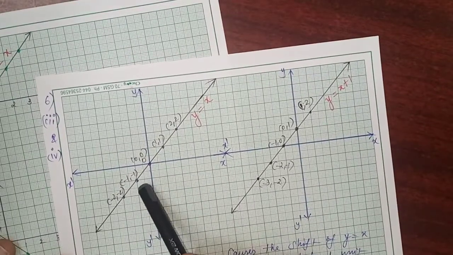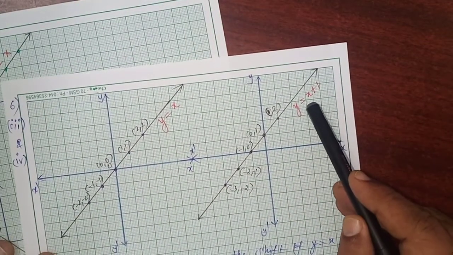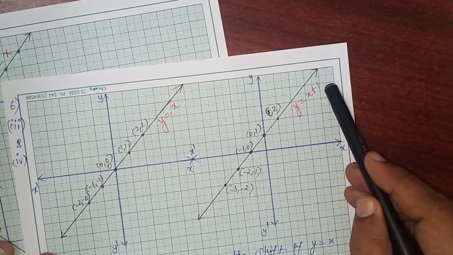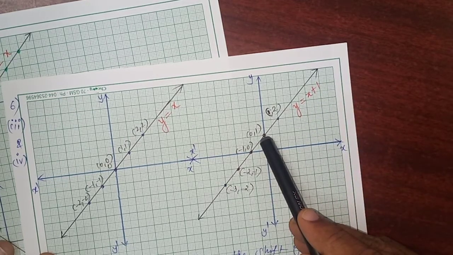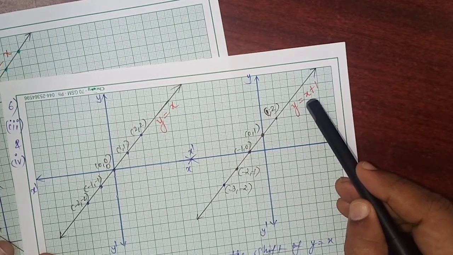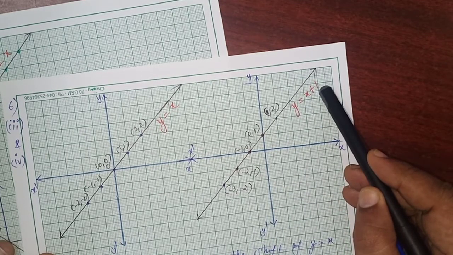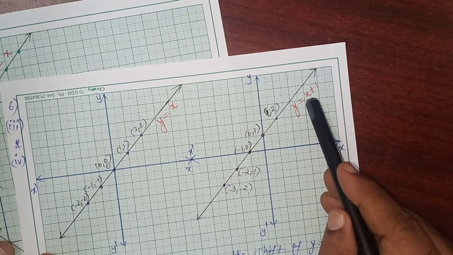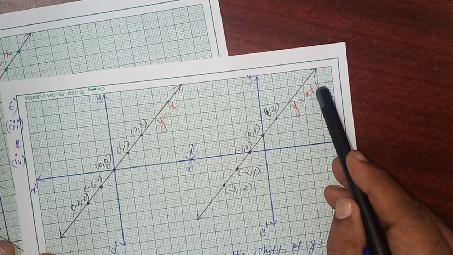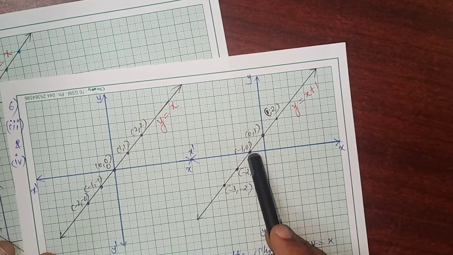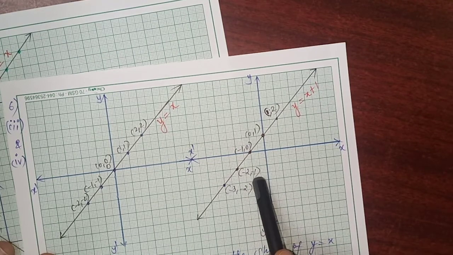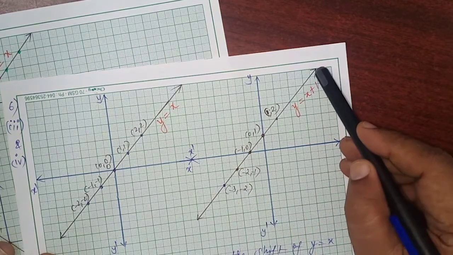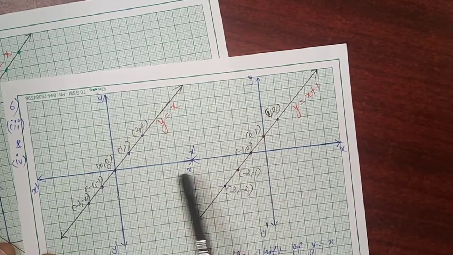See, here I replace x by 0. If it is 0, y equal to 0 plus 1, 1. So 0 comma 1 is the point. If I take x equal to 1, 1 plus 1 equals 2. So 1 comma 2 is another point. Like that, I take one negative number, minus 1. If you replace x by minus 1, minus 1 plus 1 equals 0. So y value is 0, x value minus 1. So minus 1 comma 0. Like that you will be getting minus 2 comma minus 1, minus 3 comma minus 2. If you join everything, look at the difference between these two.